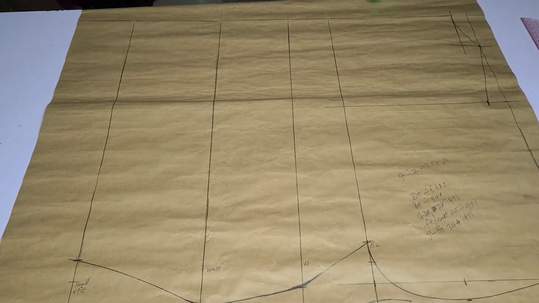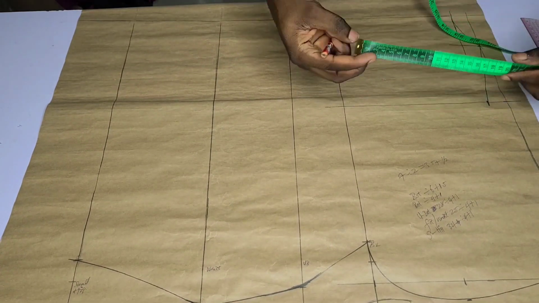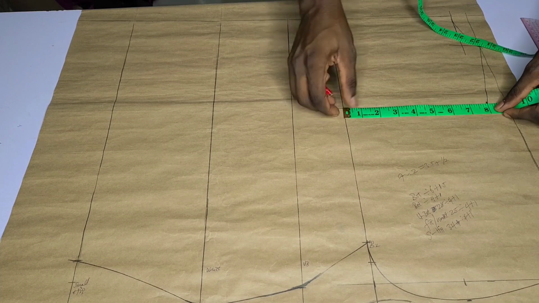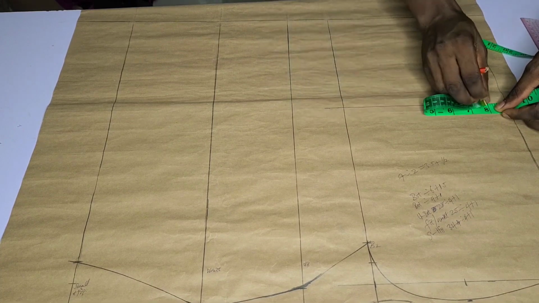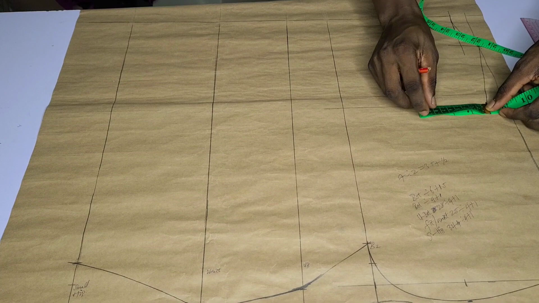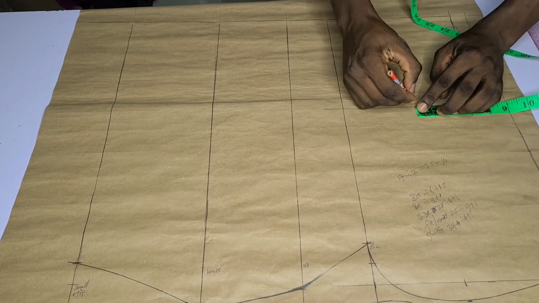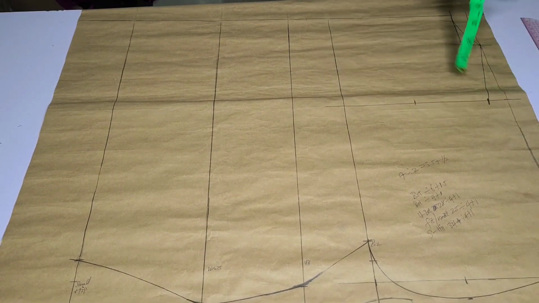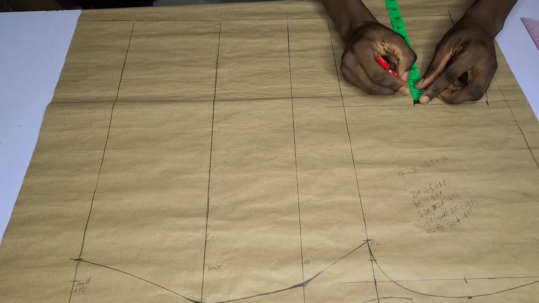Then after that, you get the mid part of your armhole. Just do what we did on the front pattern. You get the mid part of your armhole and then mark it. Then you go in by ½ inch.